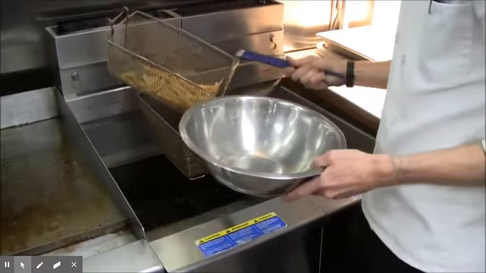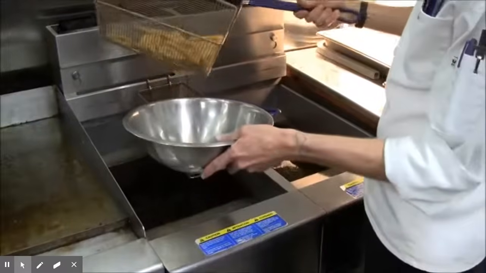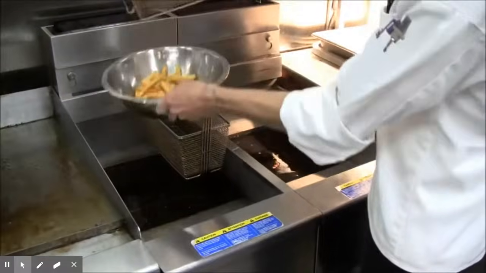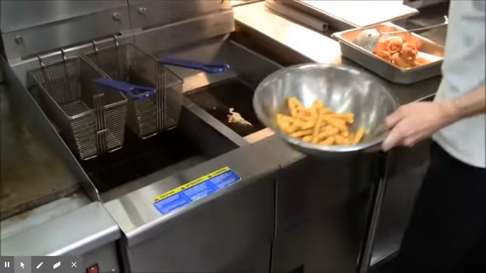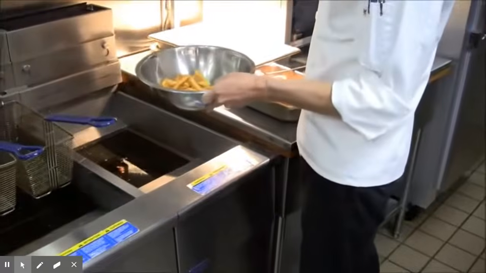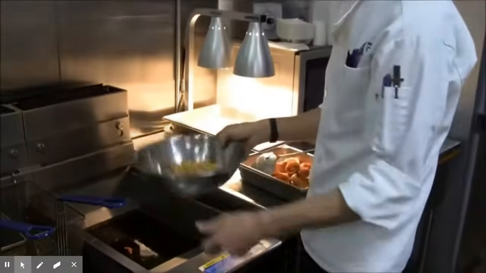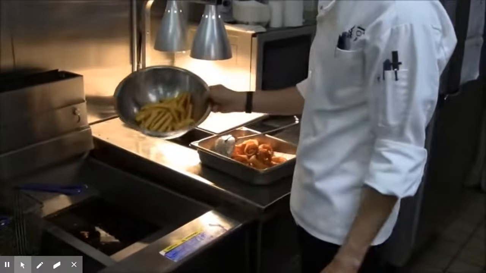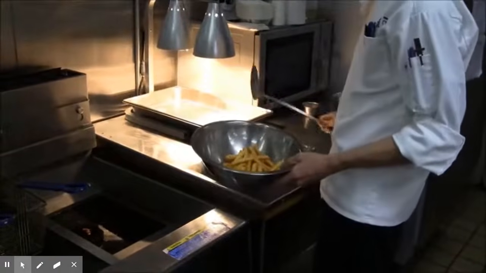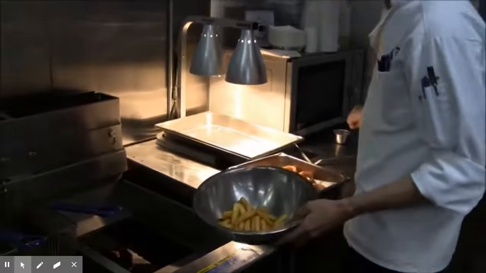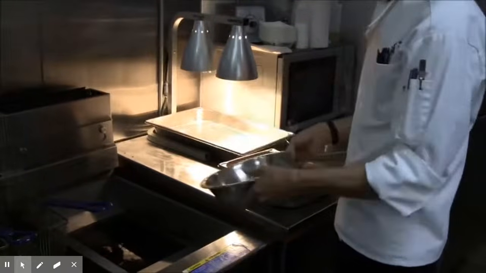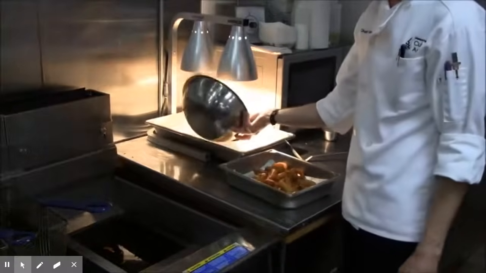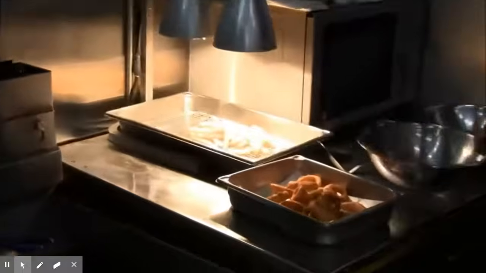So these are done. You turn these over with the dripping end of the basket away from you so you don't fling any droplets of hot oil on yourself. Then you would just season in the bowl. And you can hold things like French fries on the line under a heat lamp for a short period of time. Right like that. And that is deep frying.